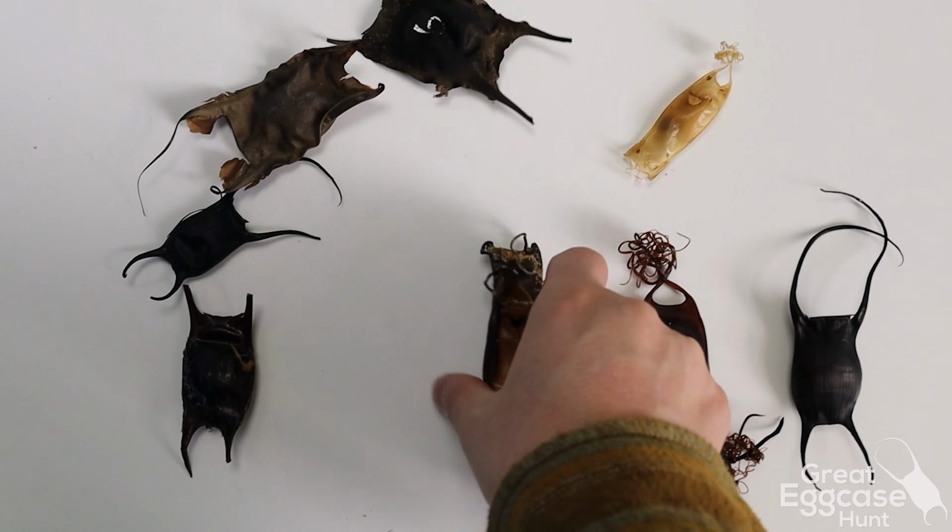A good photo should have all the egg cases clearly laid out without overlapping. If you have found egg cases from several different species, try and group the egg cases by species if you can, or if you're unsure of ID, then at least group similar looking egg cases together. If you can, include a scale. So if you don't have a ruler or a tape measure to hand, then a coin works just as well, so we can gauge the size.